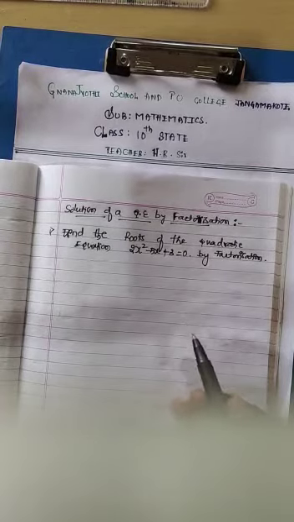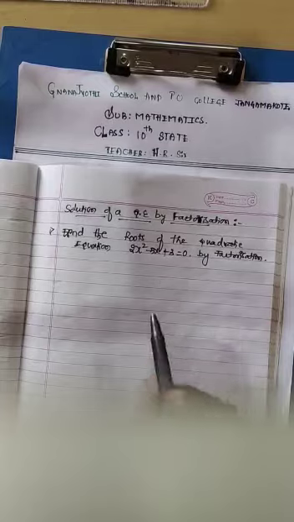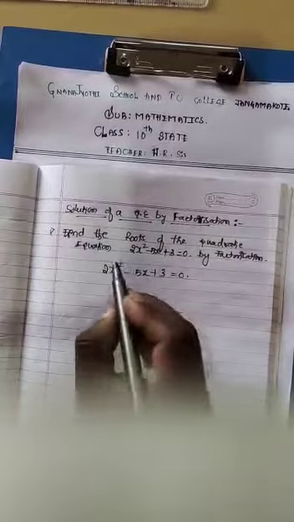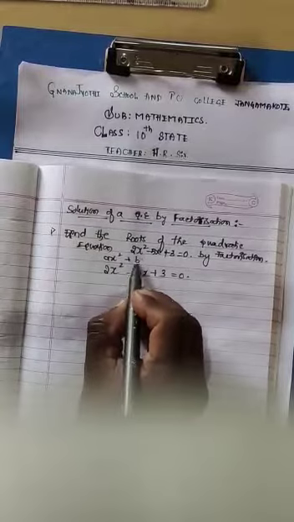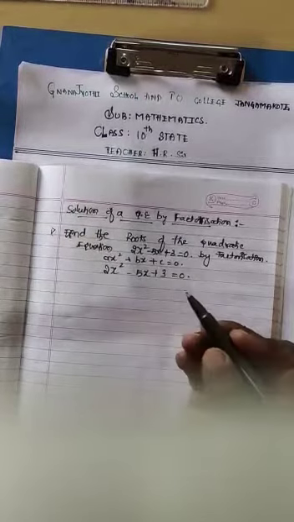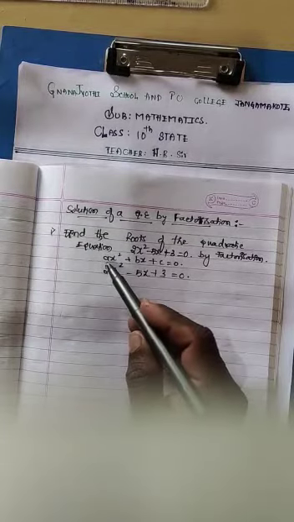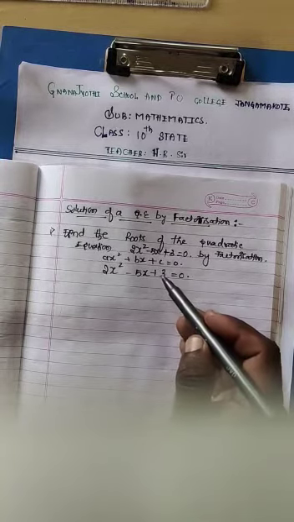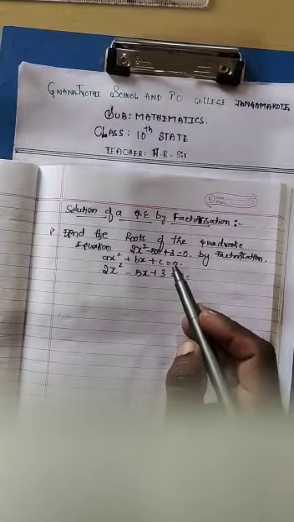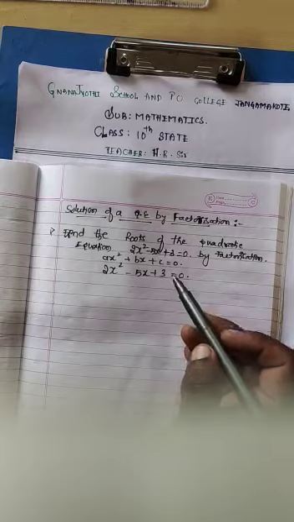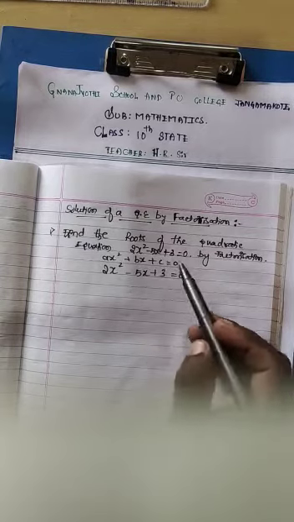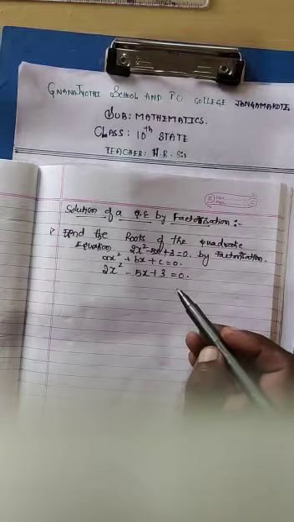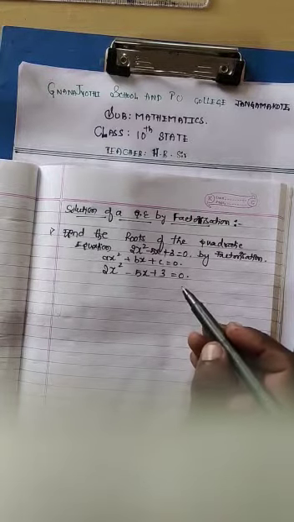Let us first split the middle term in the given equation. This is 2x square minus 5x plus 3 equals 0. It is in the standard form of a quadratic equation, ax square plus bx plus c equals 0, where a is 2, the value of b is minus 5, and the value of c is plus 3. So 2x square minus 5x plus 3 equals 0.